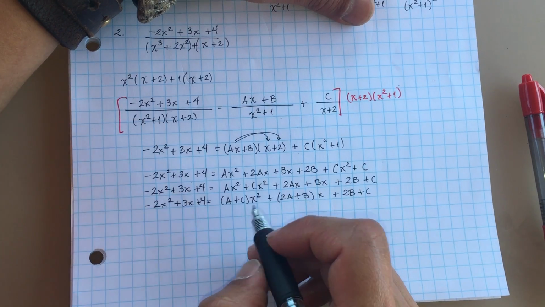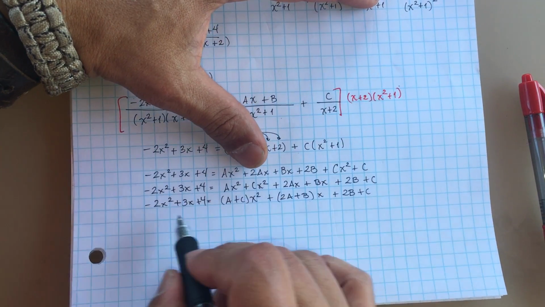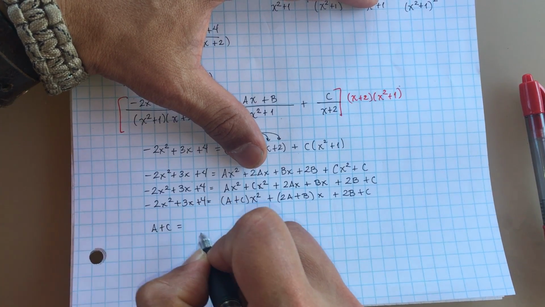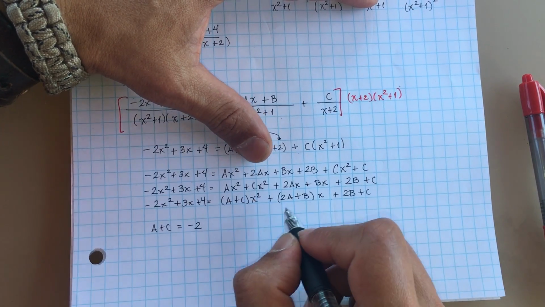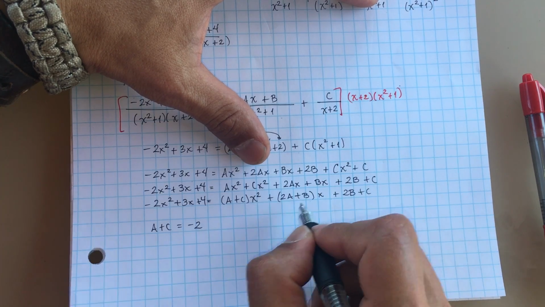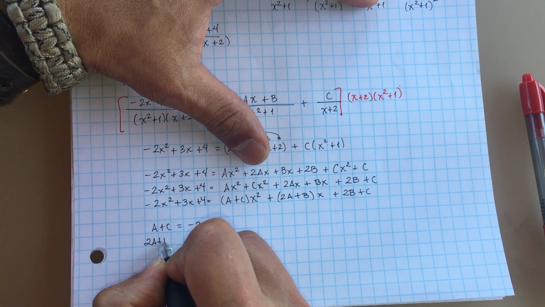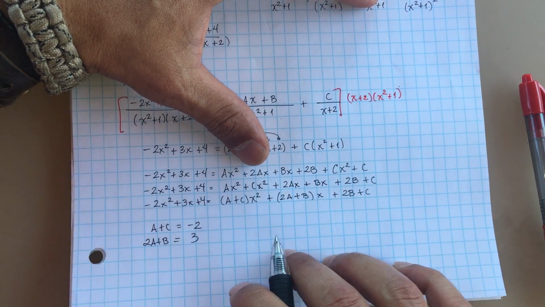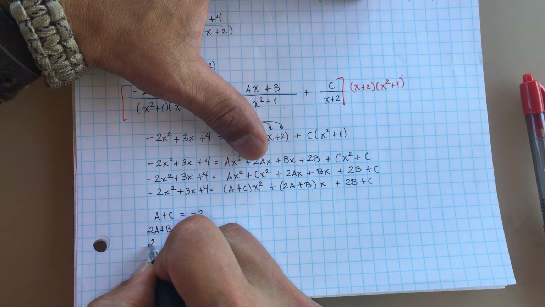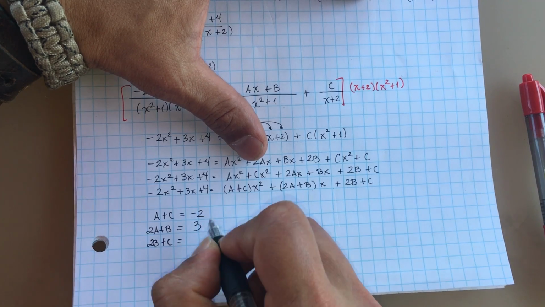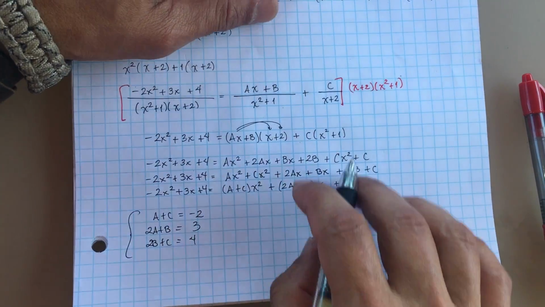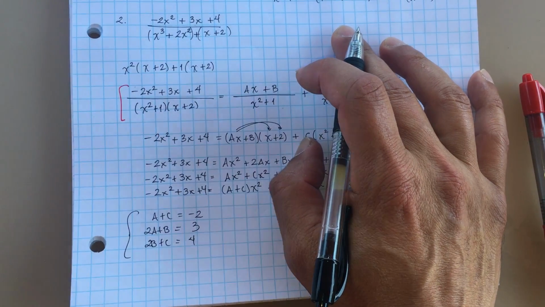Good. So now I can go ahead and create my system. So the x squared, you have a negative 2. So we're going to go ahead and write a plus c is equal to negative 2. The 2a plus b, that is the linear, so that's with the x. So if you notice, there's a 3 right there. And then the last one, 2b plus c, that's going to go with the 4. All right, good. So now that looks more like our system from algebra 2.